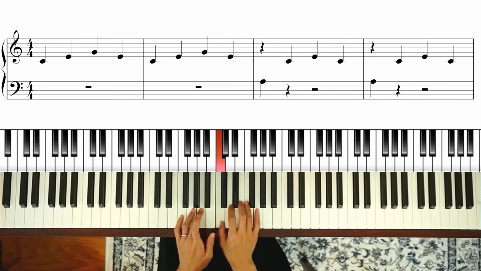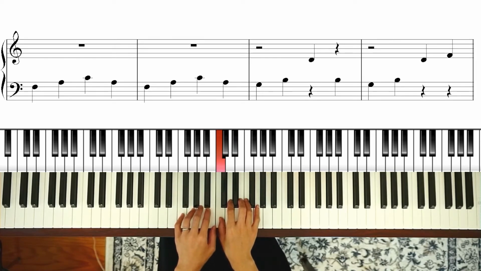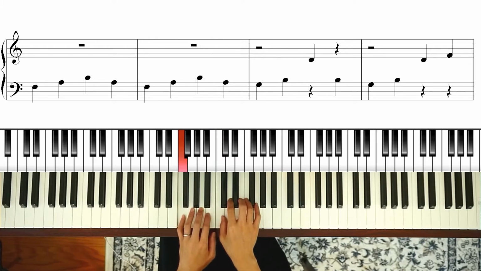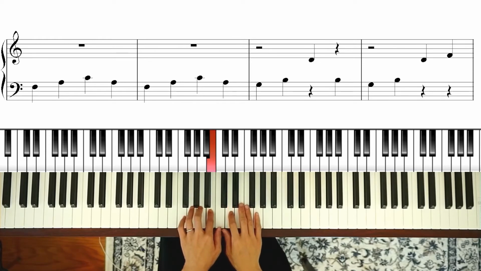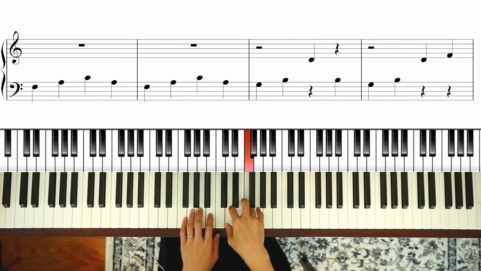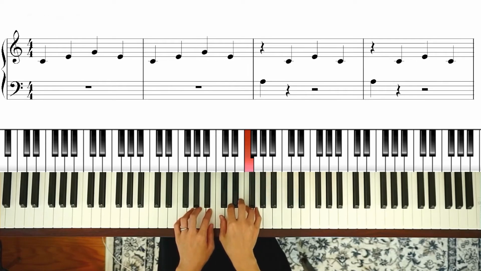A, C, E, stop on C, repeat. A, C, E, C, and let's go down one more. The next line note is F. F, A, C, A, F, A, C, A. And now let's try the space notes. G, B, D, B, G, B, D, F. And then let's loop it back to C.